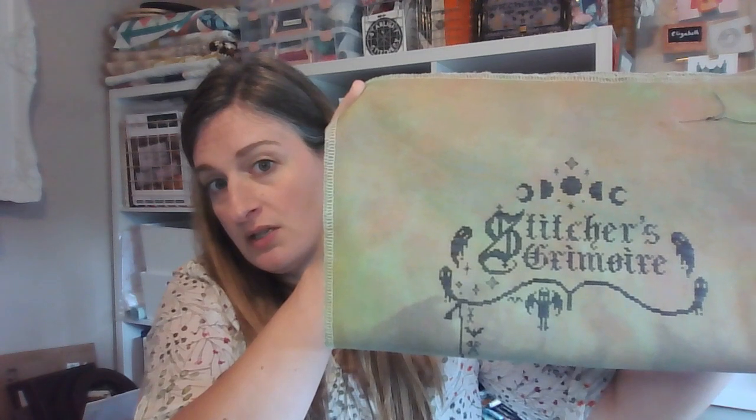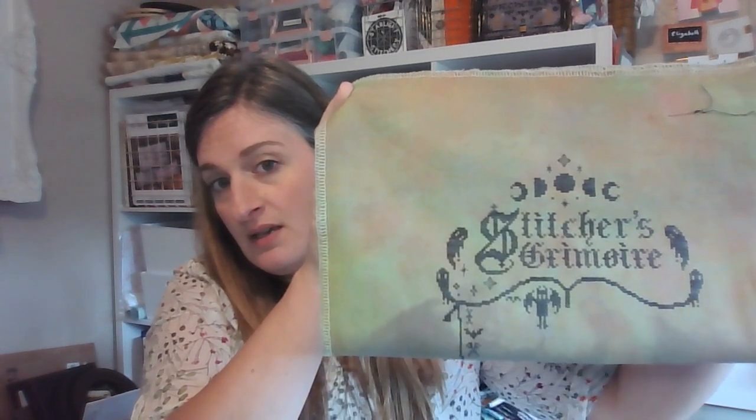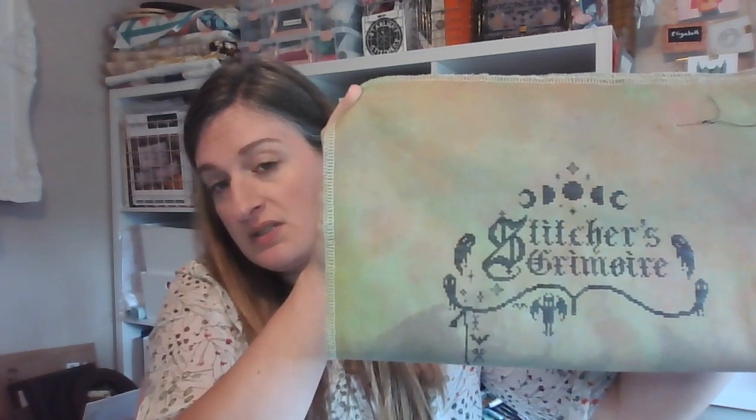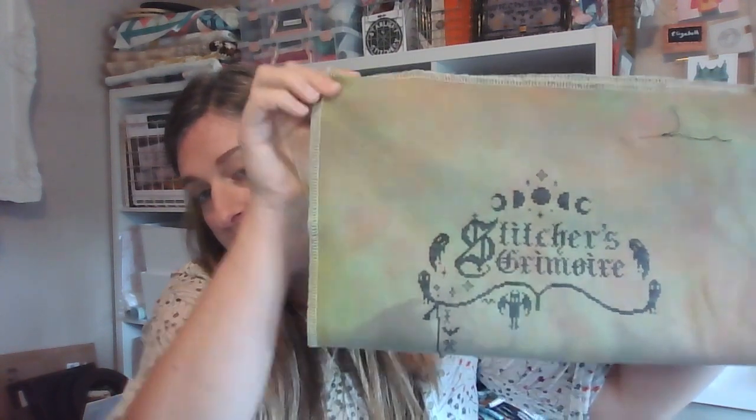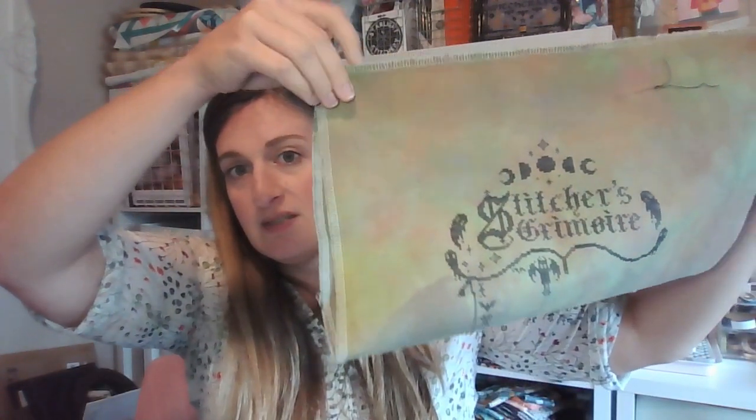And so one thing that I had taken was this. This is Stitcher's Grimoire. I'll put a picture in of what it's going to look like. This is from the Witchy Stitchers Patreon. I took this because I was just stitching it all in one color, and it's nice to stitch just black. And this is Lugana.